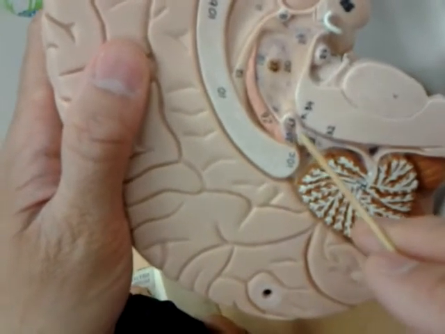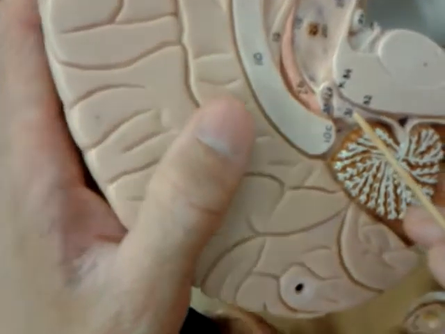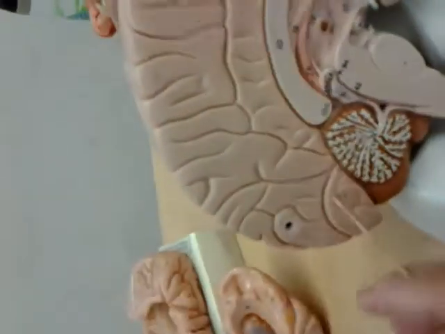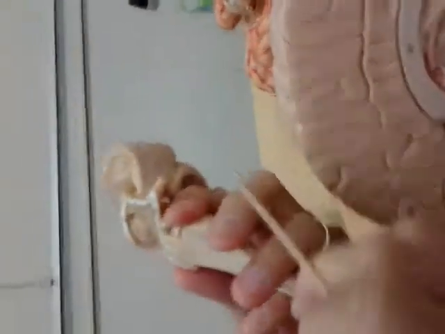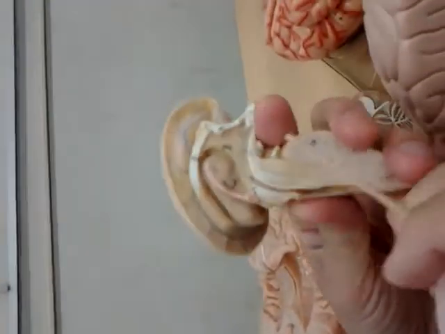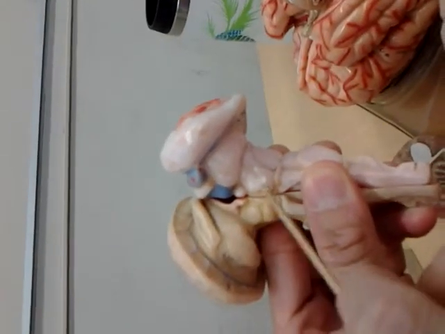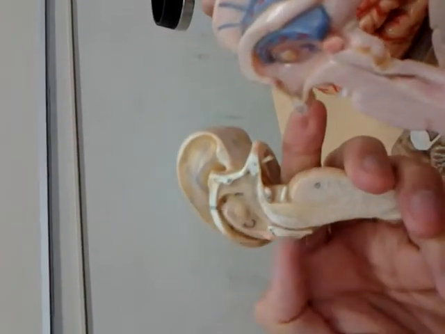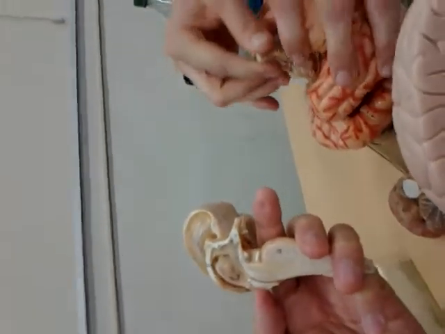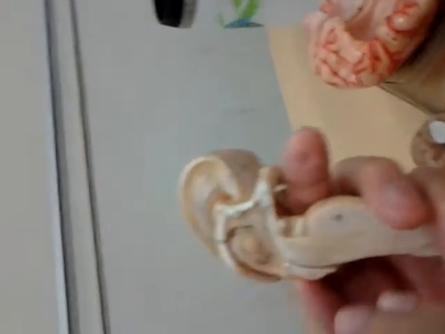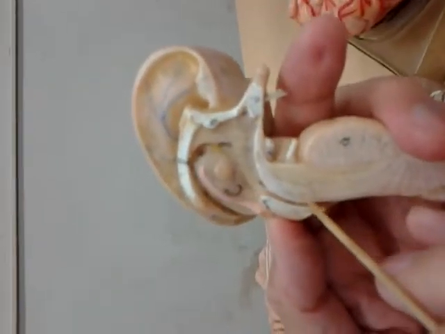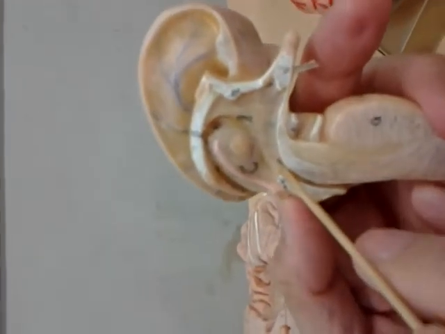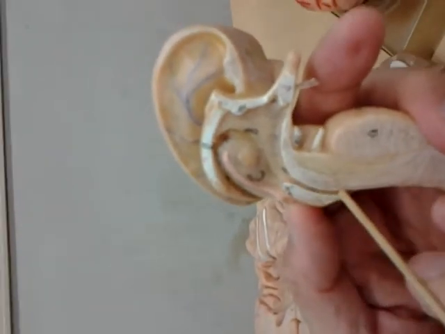This is actually four structures together. We put them together and can see the four bodies: 1, 2, 3, 4. When we open it up, it looks like this. In front of the quadrigemina there is a canal. This canal is the cerebral aqueduct.